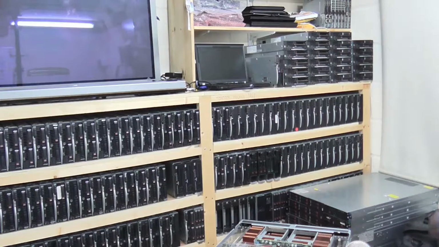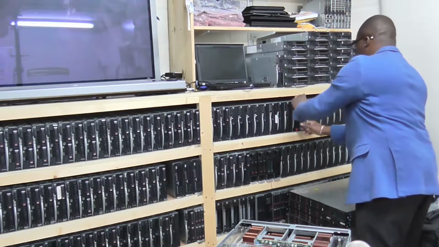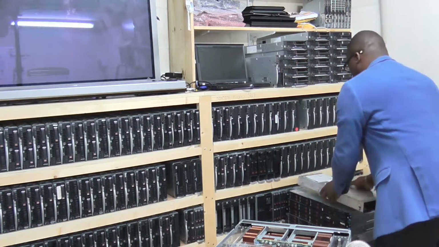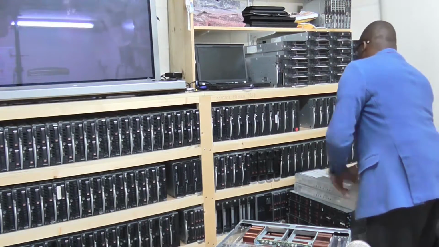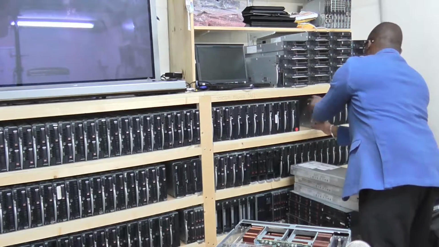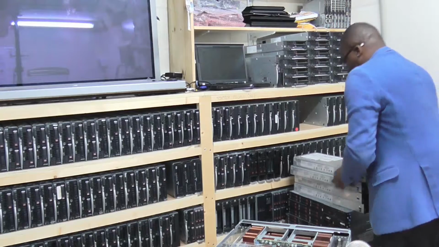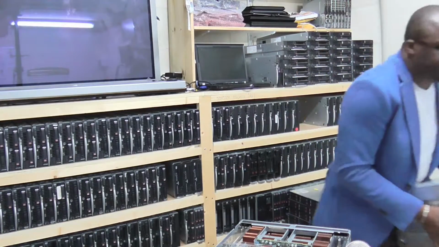Okay, so I'm just going to grab a couple of these BL490 G6s, so we can build our cluster. And a couple of these guys. All right, let's start cooking.